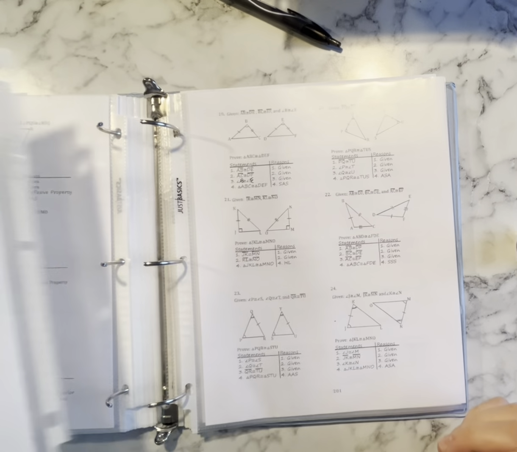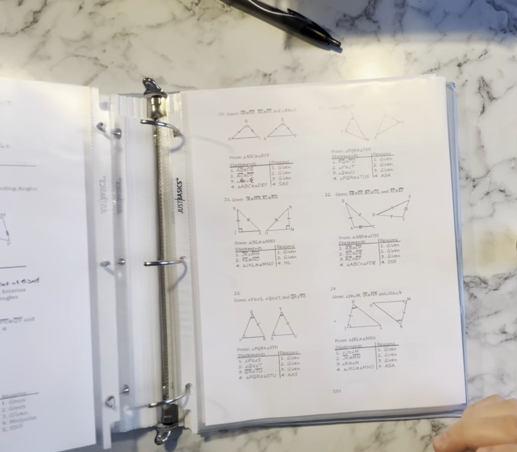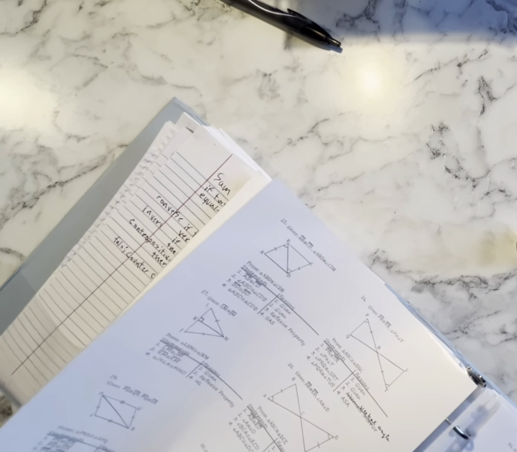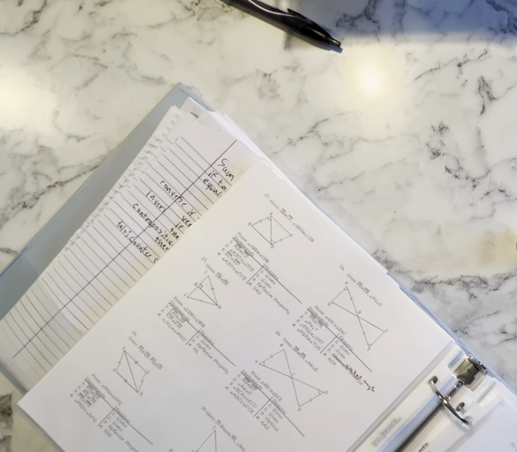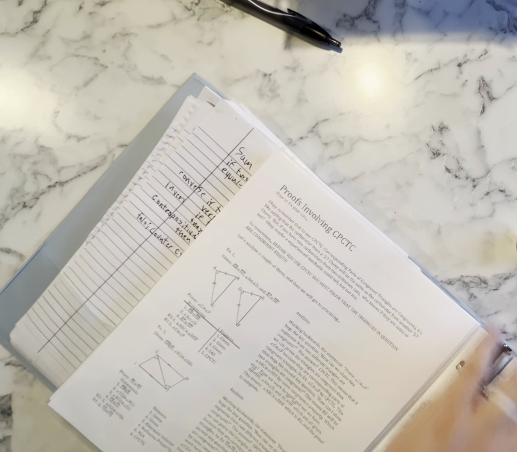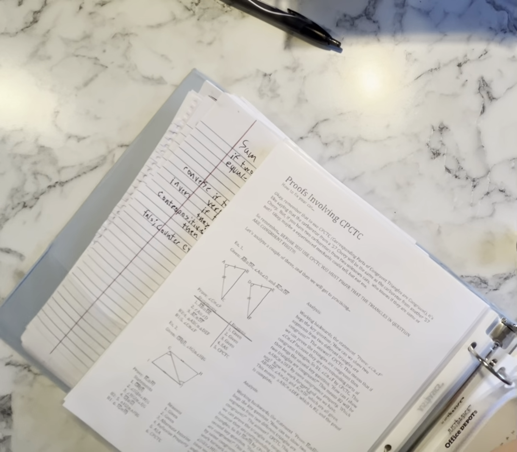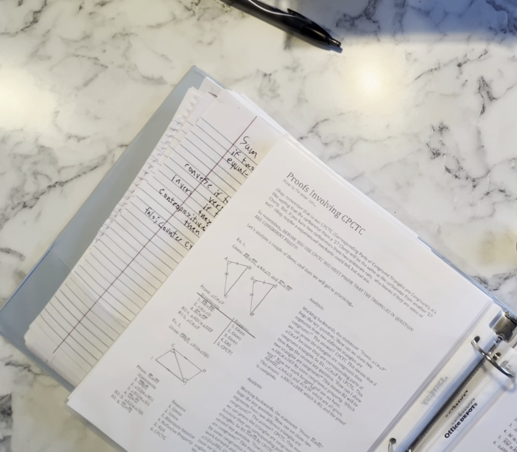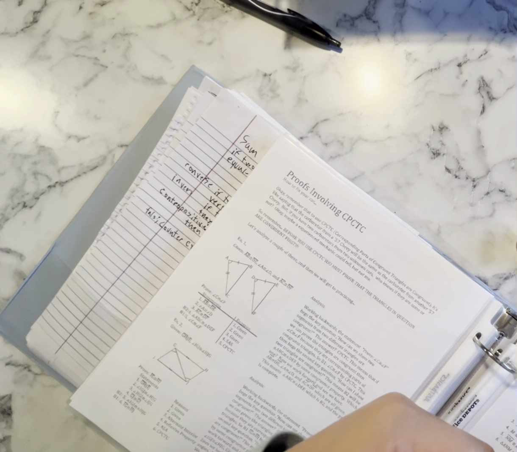All right. So let me look at the next pages. All right.